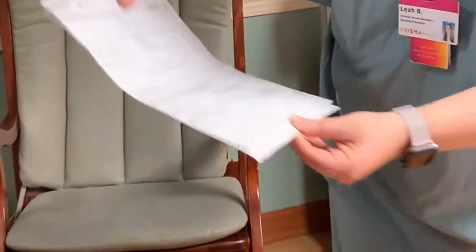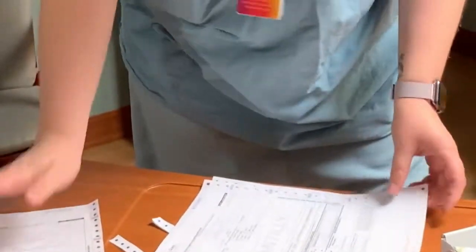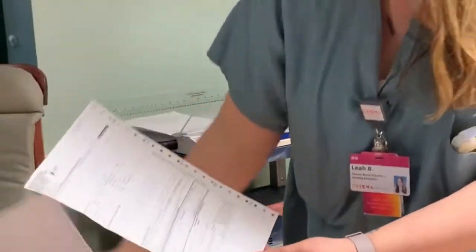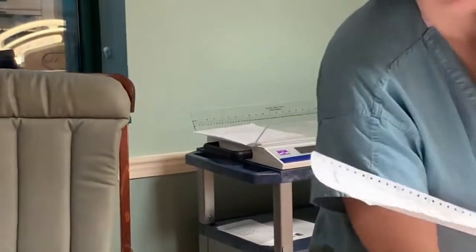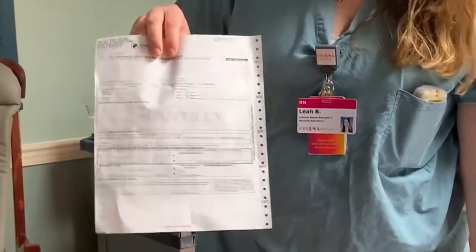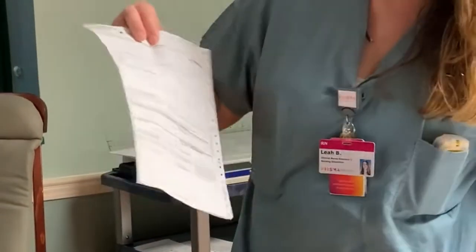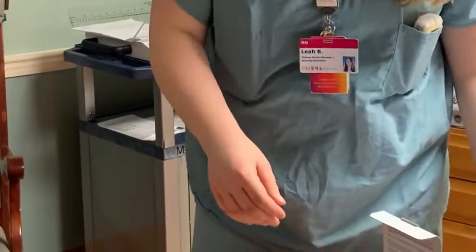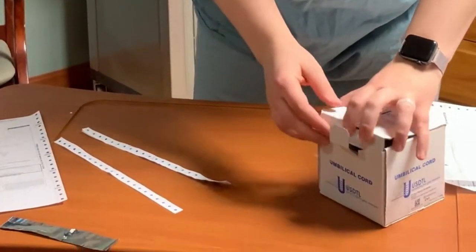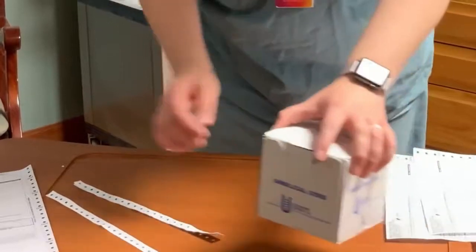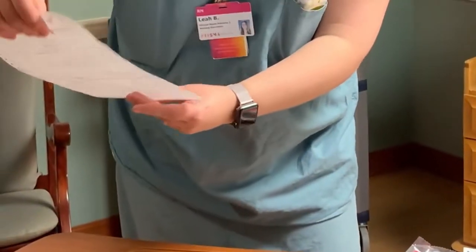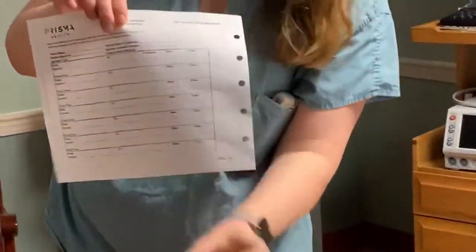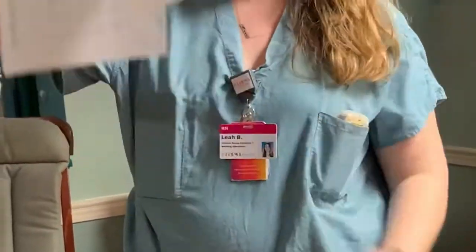Copy 2 is the collector's copy, so this will stay with patient chart. Copy 3 is the employer copy, which in our case, this is not a drug screen for an employer, so this can go in the shred bin. And then copy 4 is the donor copy, so you would give this to mom. So this then is closed. And then you will have your Prisma chain of custody, and you're ready to walk down to the lab.